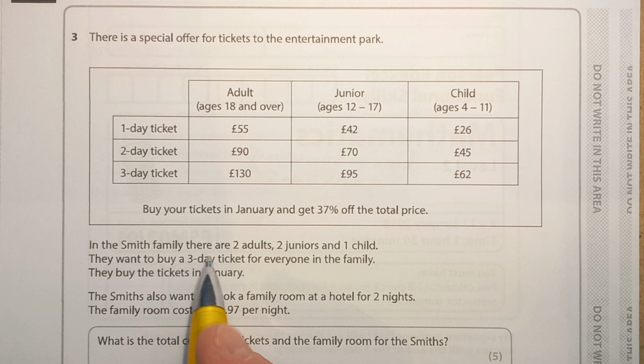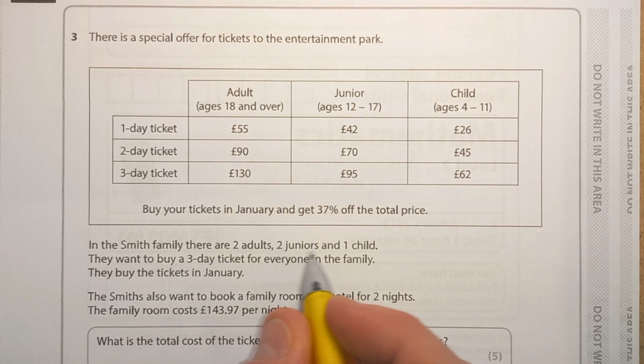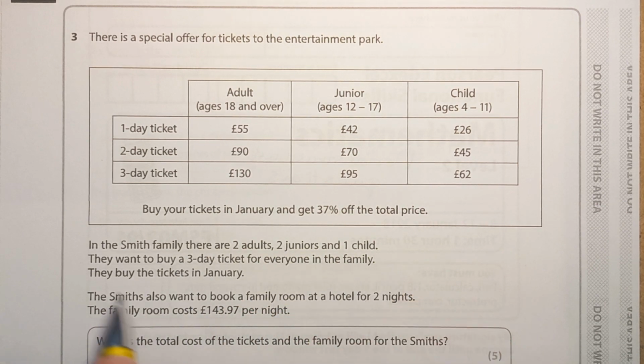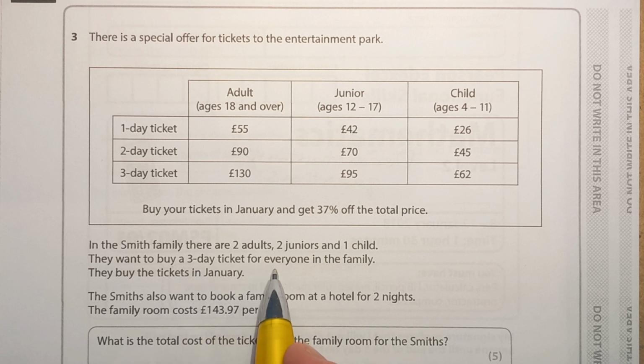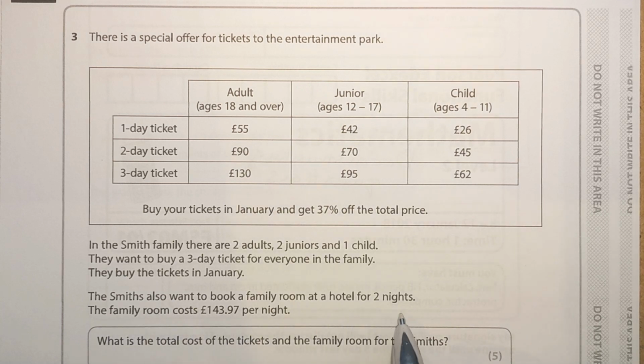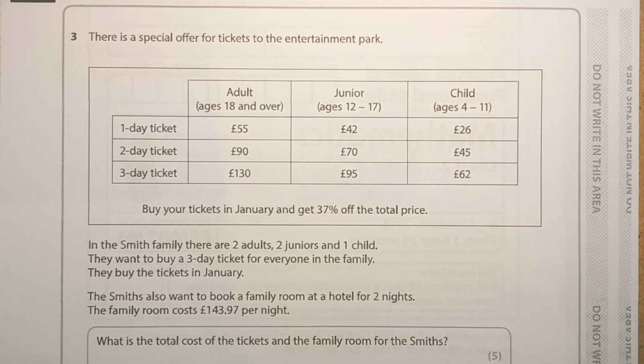In the Smith family there are 2 adults, 2 juniors and 1 child. They want to buy a 3-day ticket for everyone in the family. They buy the tickets in January. The Smiths also want to book a family room at a hotel for 2 nights. The family room costs £143.97 per night. What is the total cost of the tickets and the family room for the Smiths? And this question is worth 5 marks.